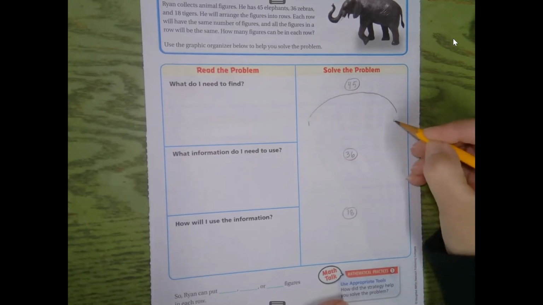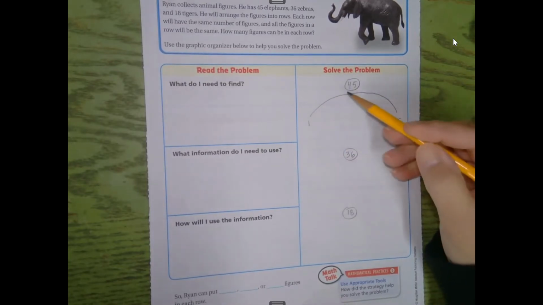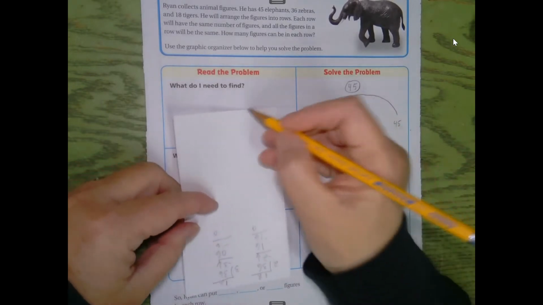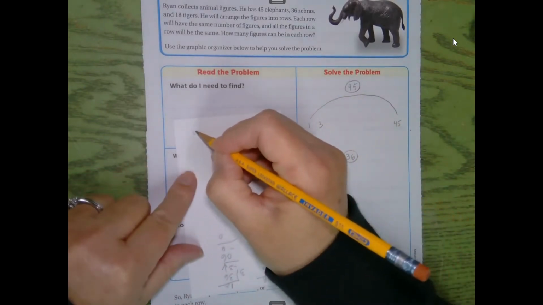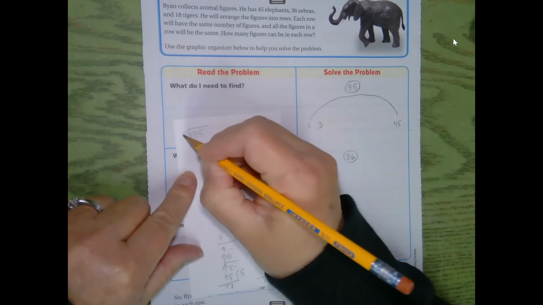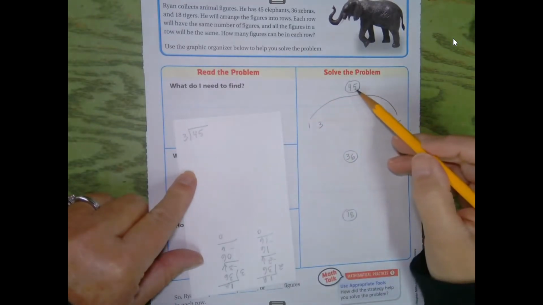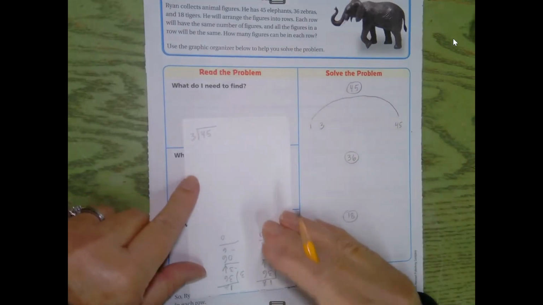Okay, so let's start with 1 and 45. Can 2 go evenly into 45? No, because it's an odd number. So let's try 3. Some of you could maybe do it in your head, but maybe not. So let's do 45 divided by 3. I know that 3 can go into 45 evenly because 4 plus 5 is 9, and 3 can go into 9. So let's do some long division here.